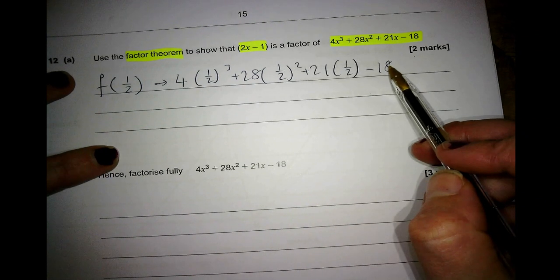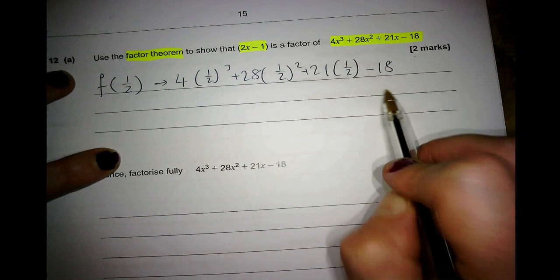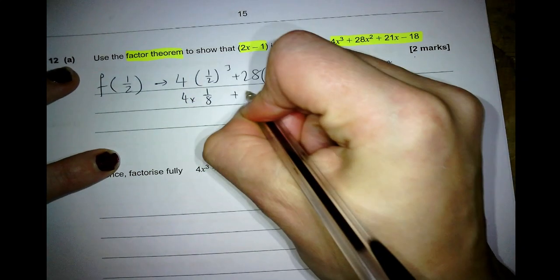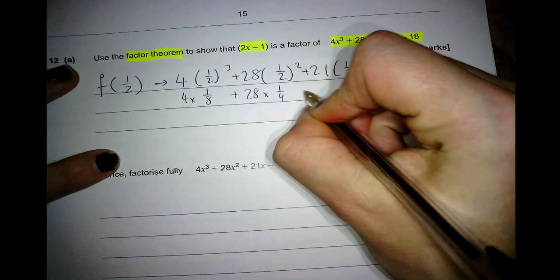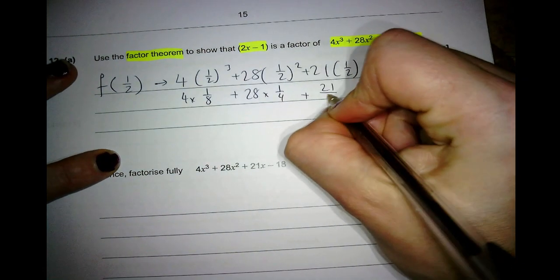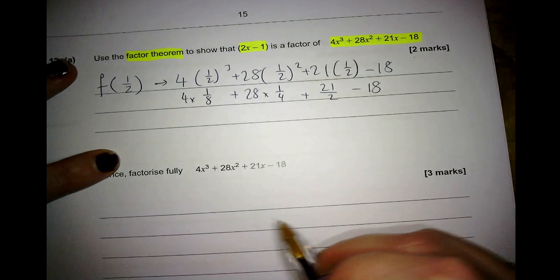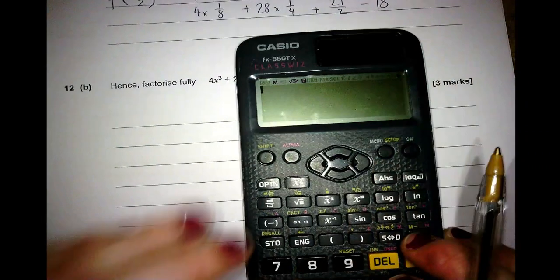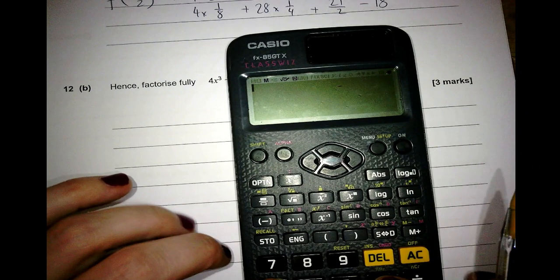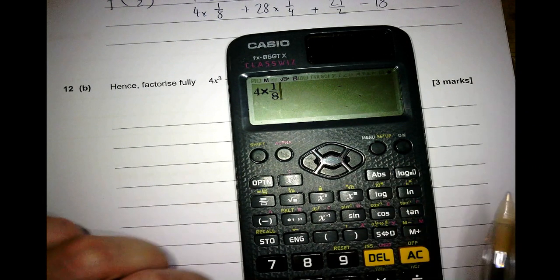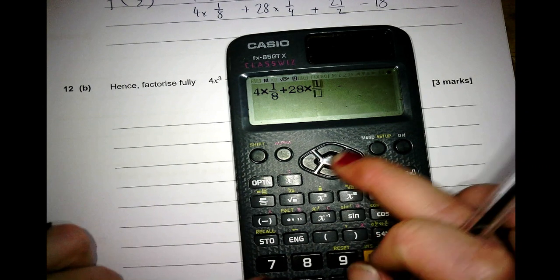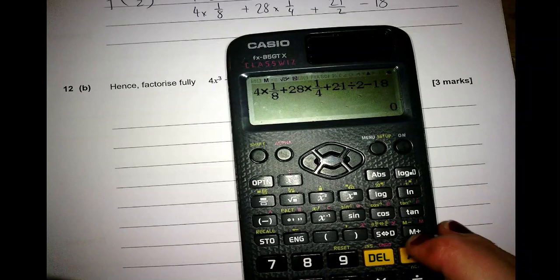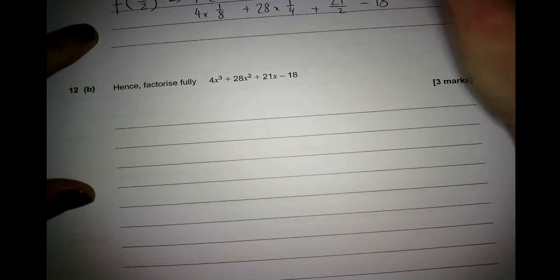For the next mark, I can't just say it's equal to 0. I need to show one extra step. So I'm going to say that's 4 times 1/8 plus 28 times 1/4 plus, let's call that 21 over 2, minus 18. At this point, it would be enough to make it equal to 0, but I'm going to just sub that into my calculator to double check. 4 times 1 over 8 plus 28 times 1 over 4 plus 21 over 2 minus 18. Let's double check. Brilliant, we get 0, which is equal to 0.